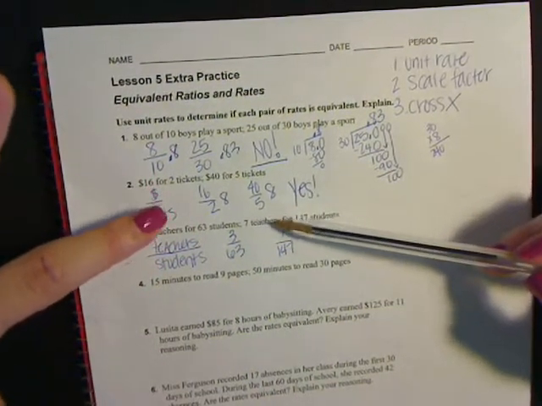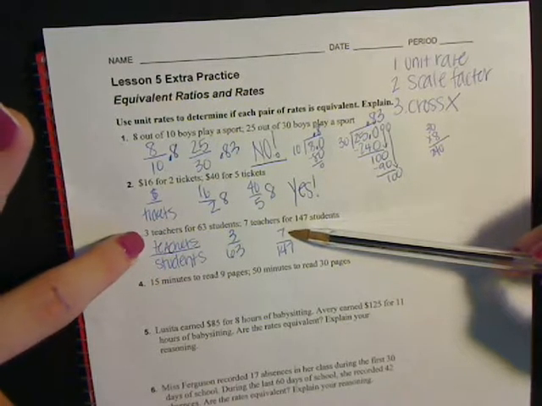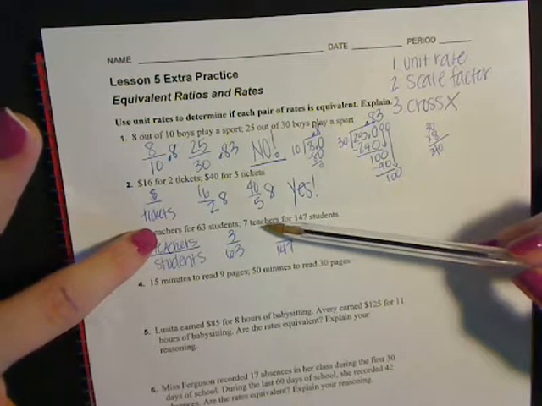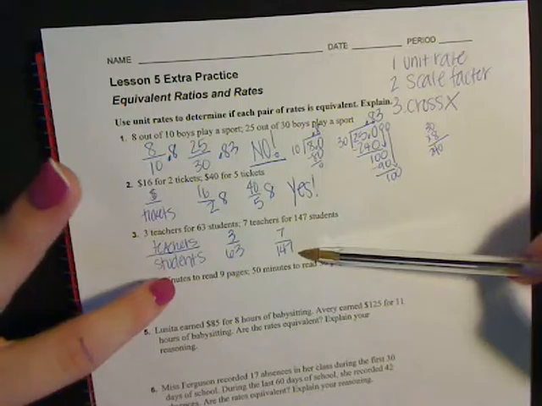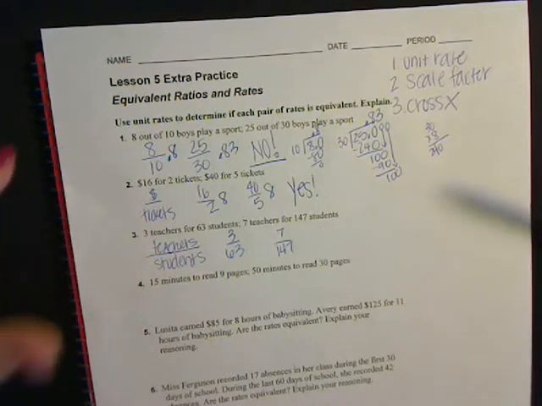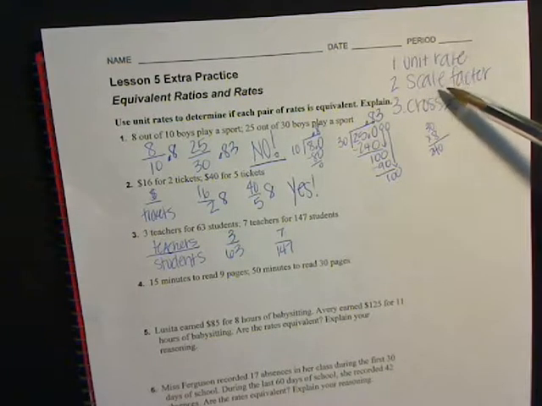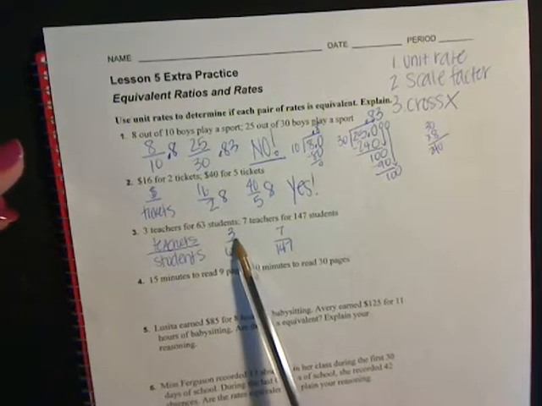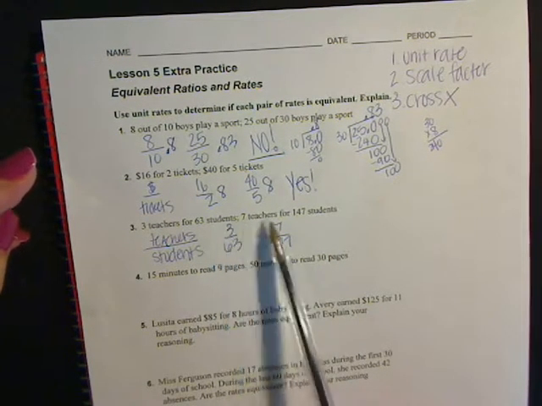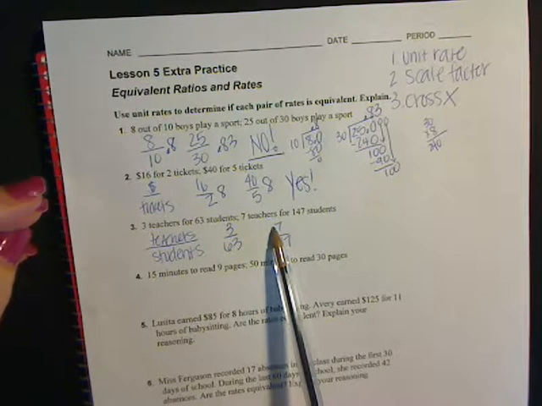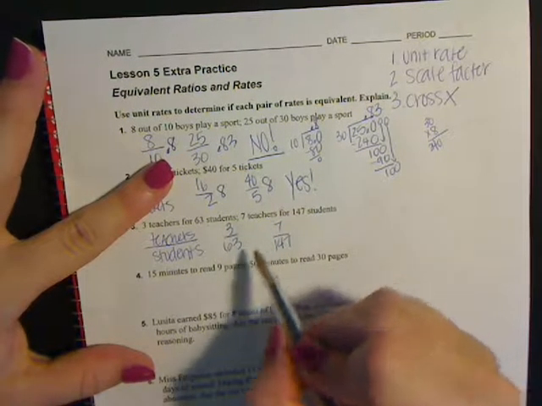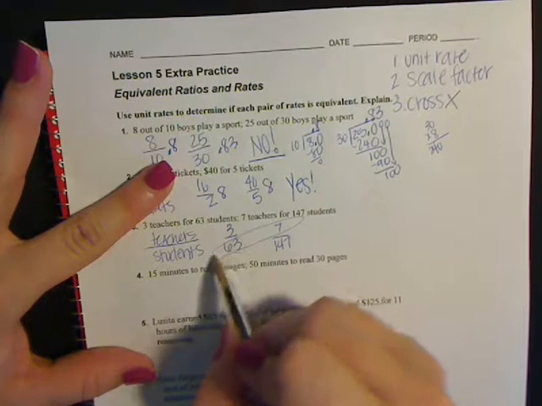Again, it's very important that you make sure you put your numbers in the right spot. So if we said teachers over students, then the number of teachers needs to go over the number of students for each ratio. All right, well, we've used unit rate on the first 2. Let's look for scale factor. Is there a pretty number I can multiply 3 by to get 7? No, there's not. So maybe let's try the cross multiplying method, our butterfly.